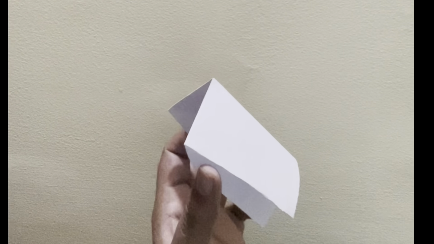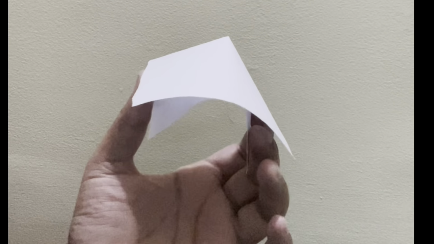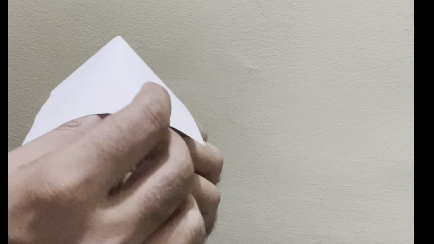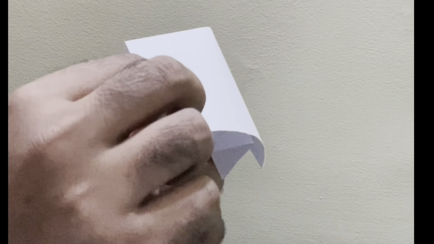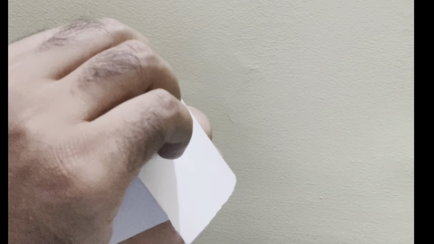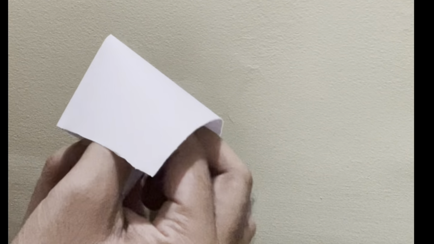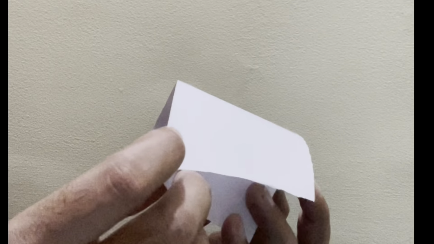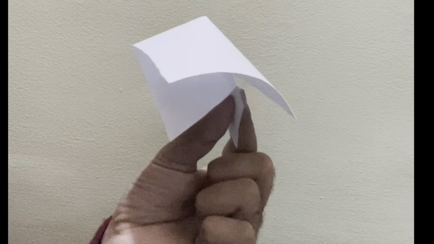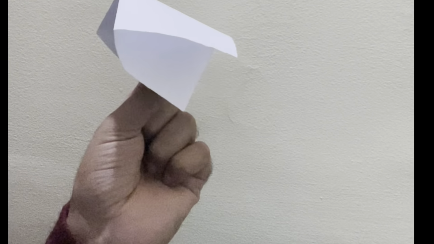We are getting a feature like this. From this side we are looking like this, and from this side it is looking like this.